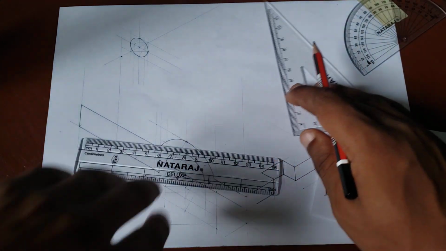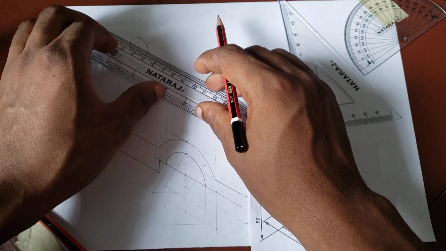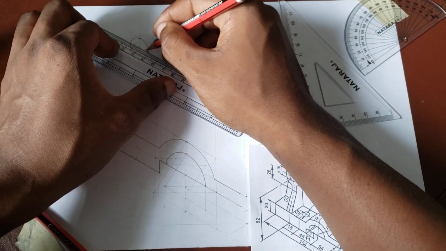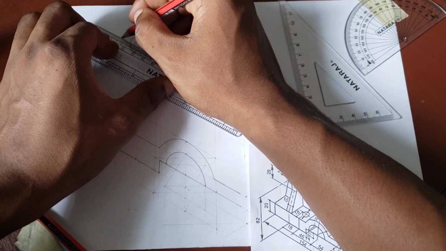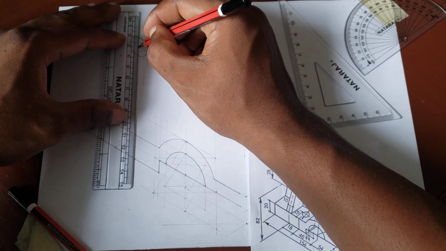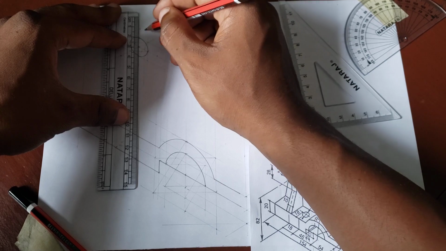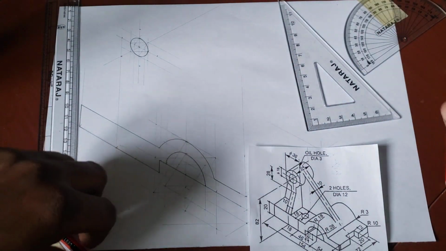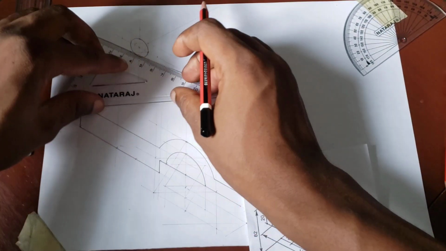Okay, then now we can draw our box, which has a radius of 1.8. So 1.8 this side, 1.8 this side, then 1.8 up, then 1.8 down. Okay, now from these points here we are going to draw the line which is parallel to these lines.